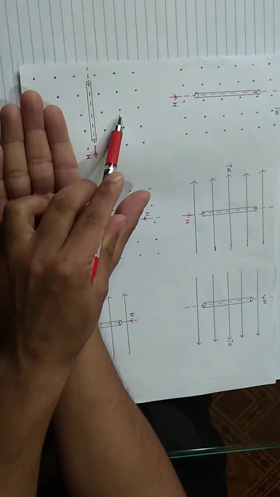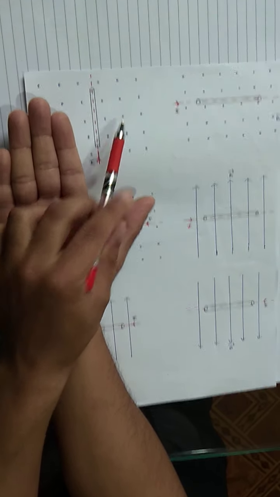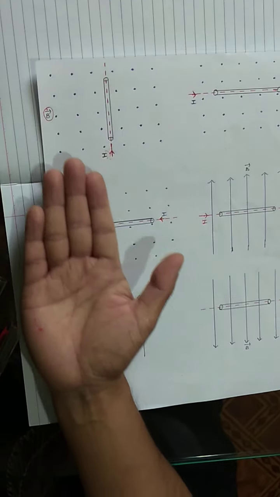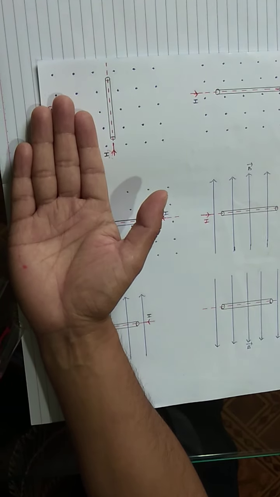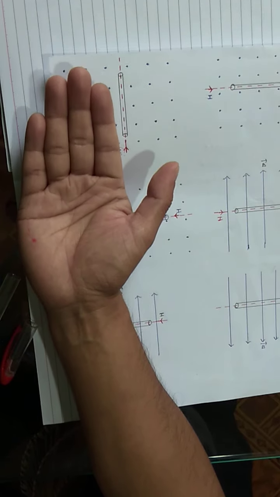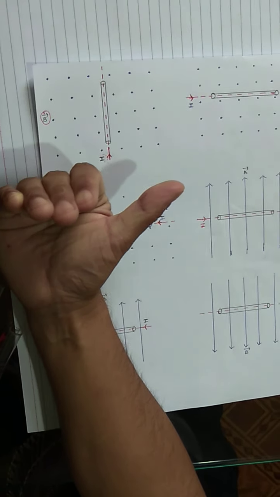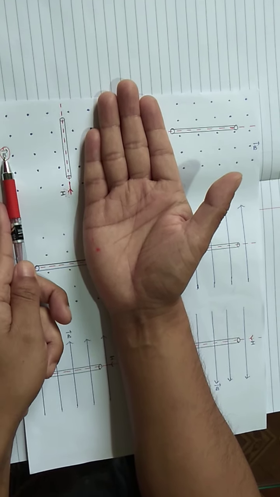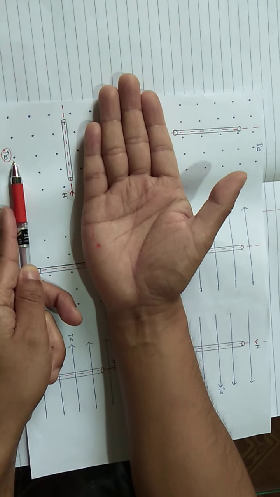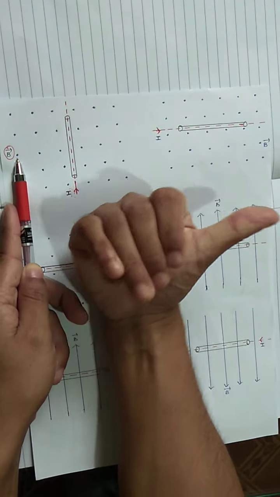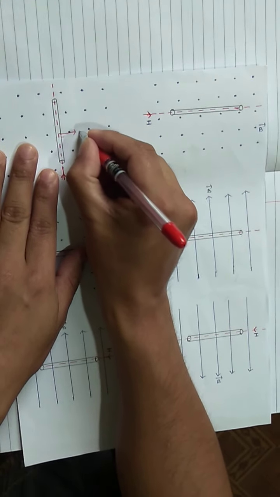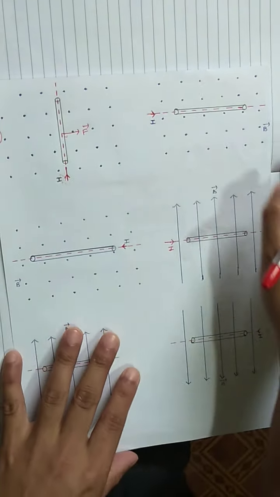Now, since the magnetic field is represented by these dots, all the magnetic field will be pointing vertical and upwards. First you point in the direction of I, then you curl your fingers in the direction of the magnetic field vector B, represented by the dots. So your thumb is pointing this side, which means that this wire will move in this direction.